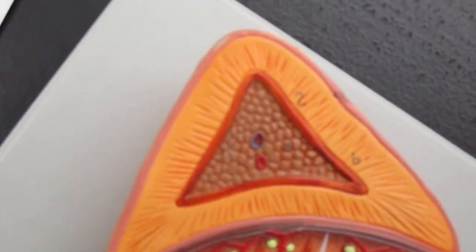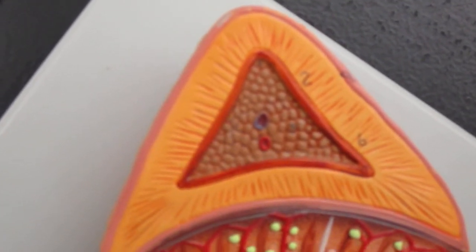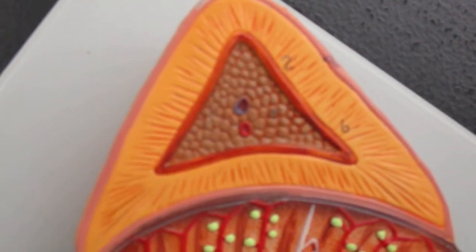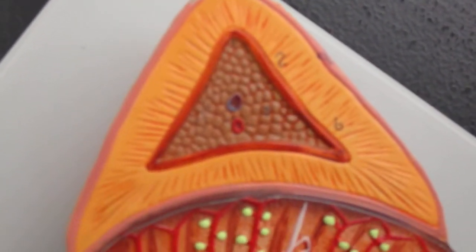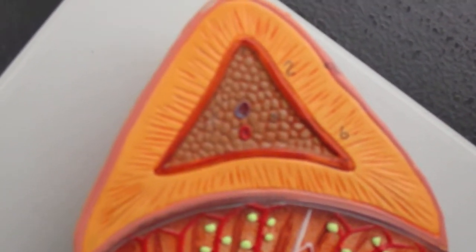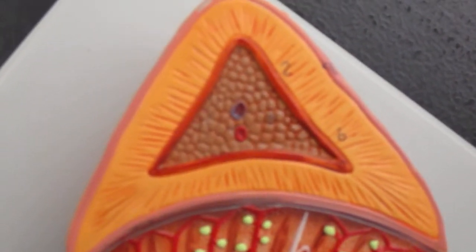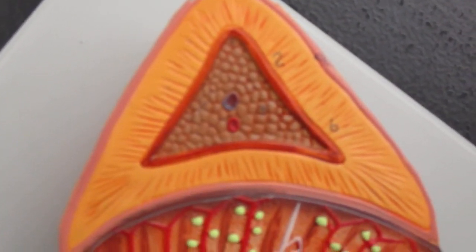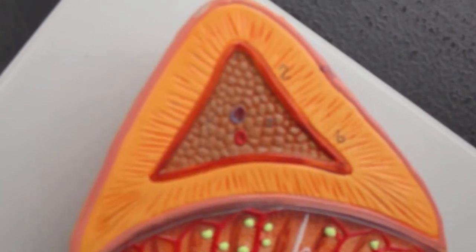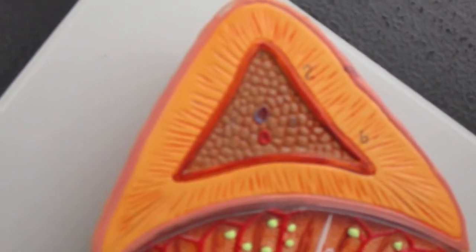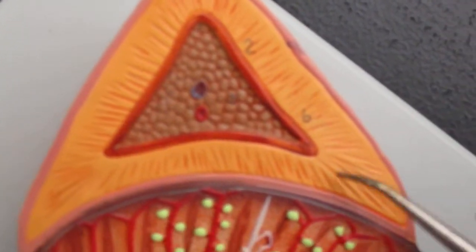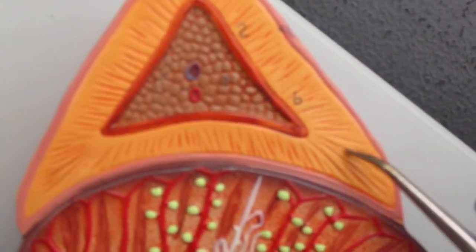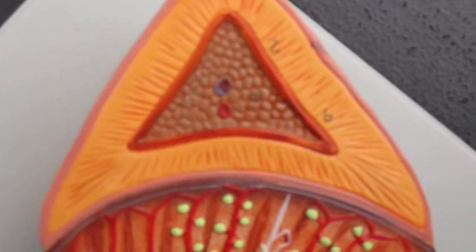This is going to be the zona fasciculata. The zona fasciculata is going to secrete your glucocorticoids or your corticosteroids. And just to remember, cortisol. So cortisol is going to be secreted from here, the zona fasciculata.